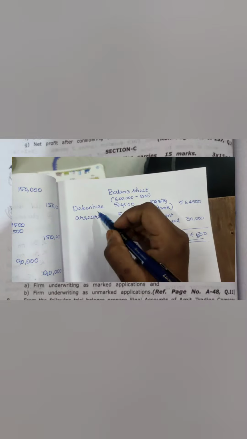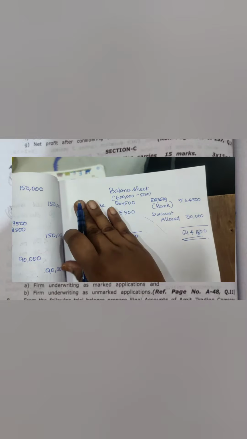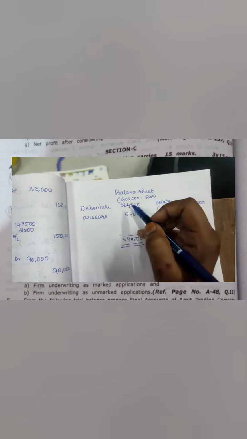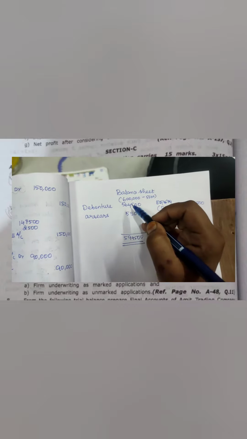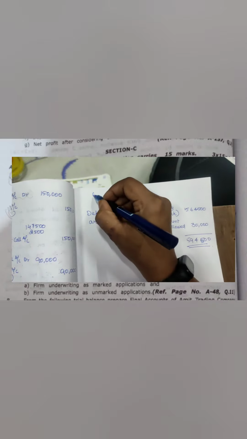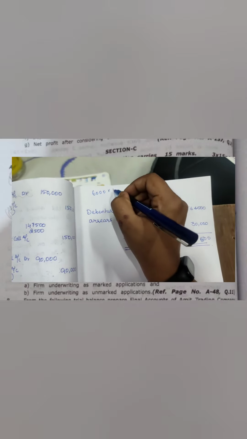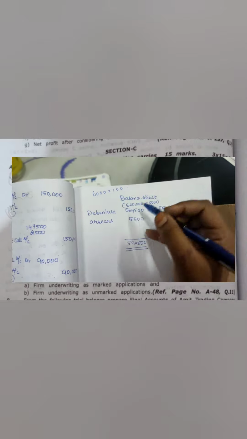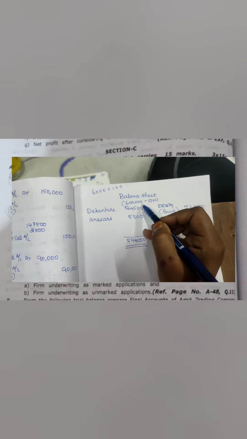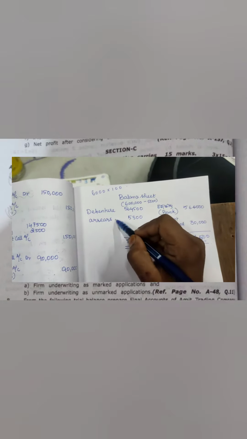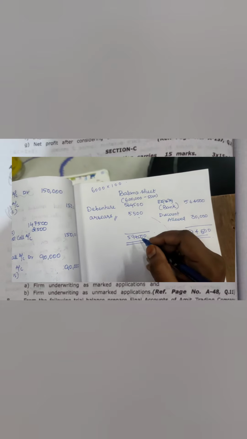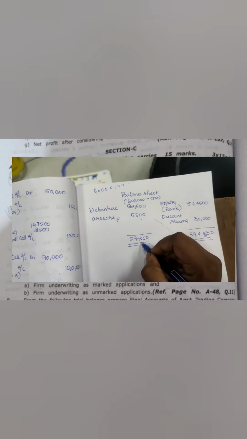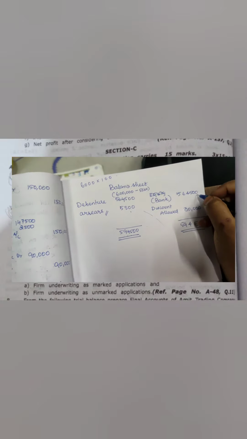So debenture is the liability, it will come under the debenture side, and our overall debenture which we asked for is 6,000 into 100 debentures, that is completely 6 lakh rupees. In that we need to remove calls in arrear which we have not paid. By that we have got the answer, which is 5,94,500.